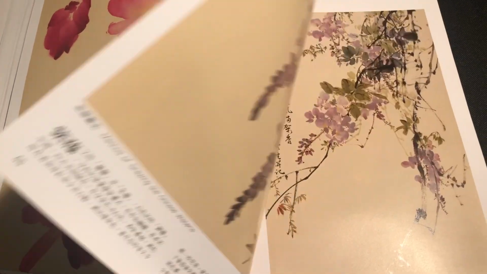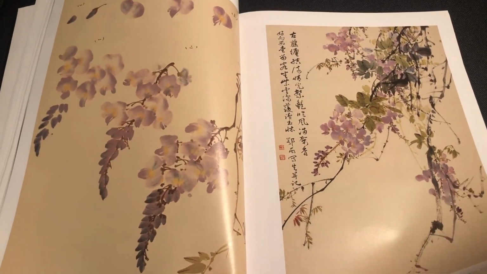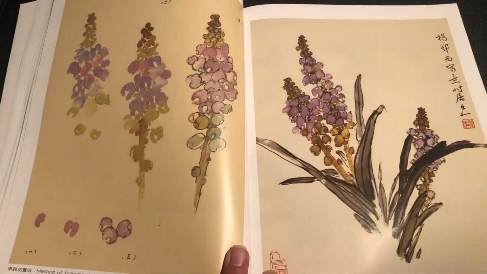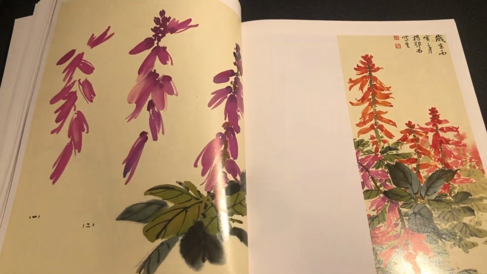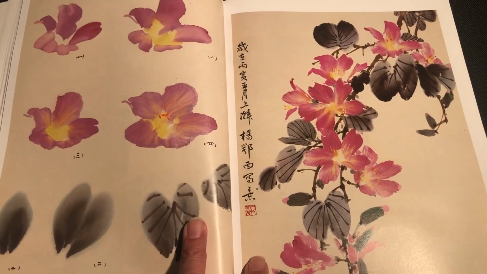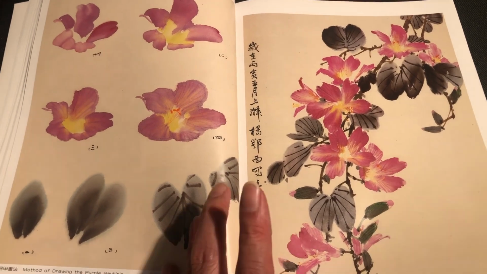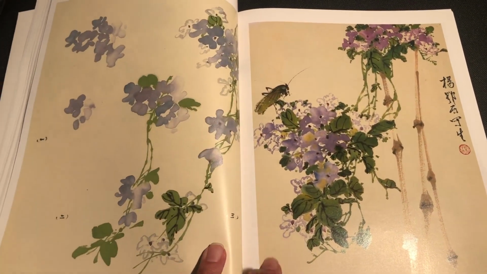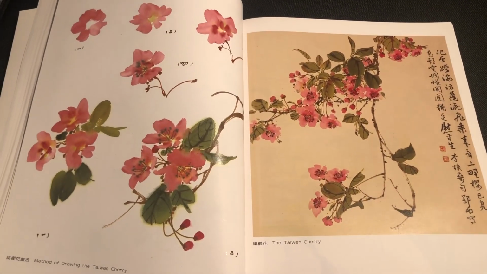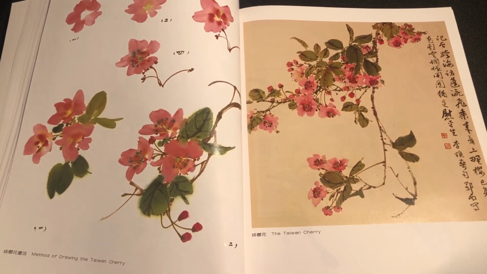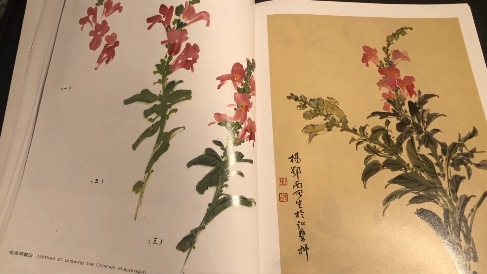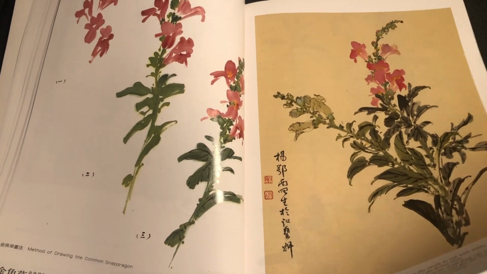Cattleya. Chinese Wisteria. Hyacinth. Scarlet Sage. Purple Bauhinia. We're going to continue to go through the flowers here, Vegetable Mercury, and I'm going to talk a little bit about this concept, the Taiwan Cherry, which is an amazingly daunting amount of work. So this is the common snapdragon, so very impressive.